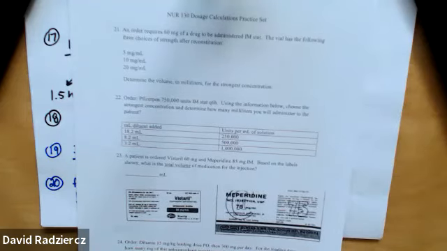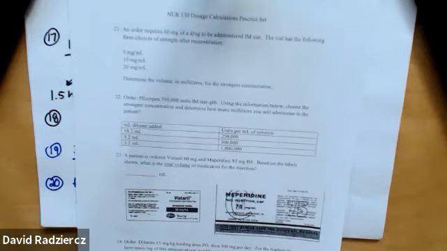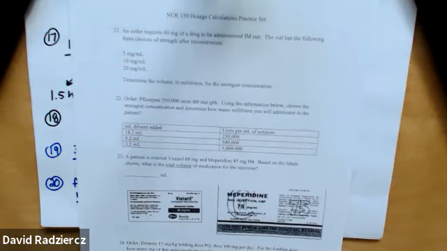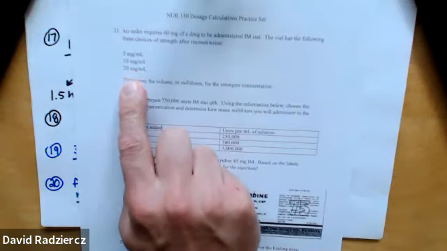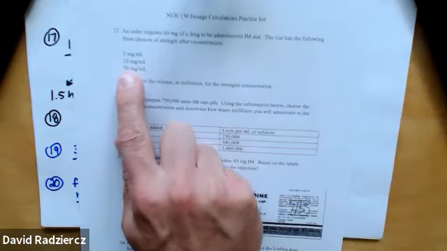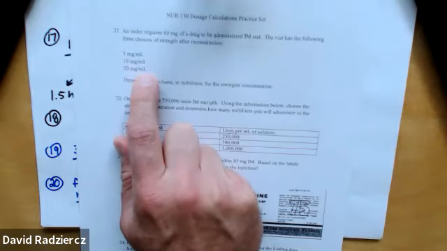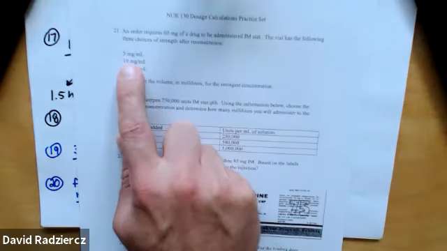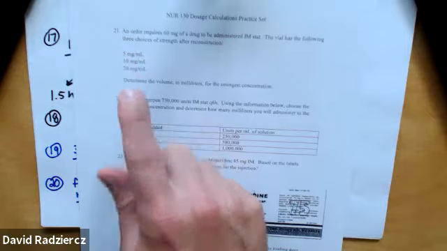The vial has the following three choices of strength after reconstitution: 5, 10, and then 20. The question is, determine the volume in milliliters for the strongest concentration. So our strongest concentration is going to be 20, because 20 milligrams per milliliter means you have 20 milligrams of that drug in 1 milliliter. So 20 is greater than 10 and then greater than 5.